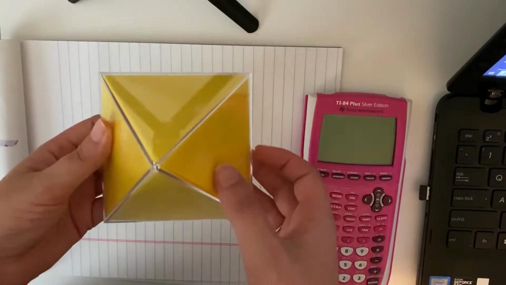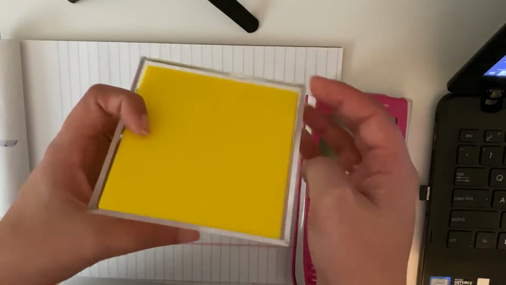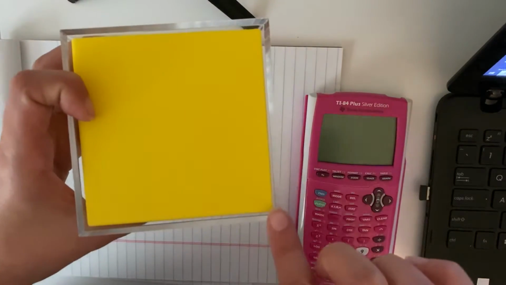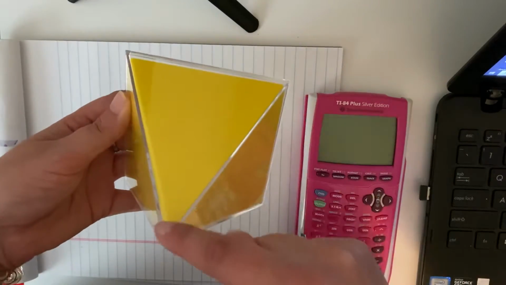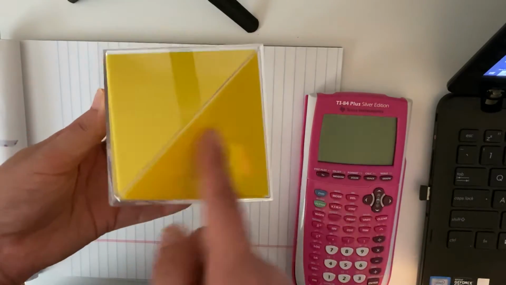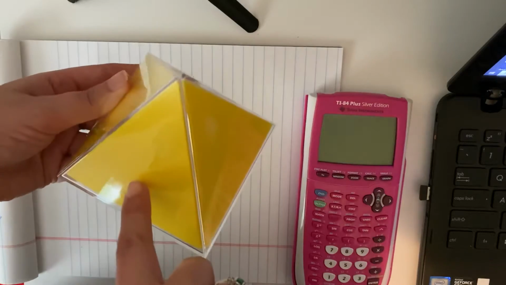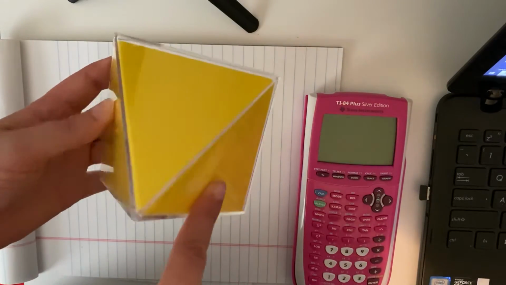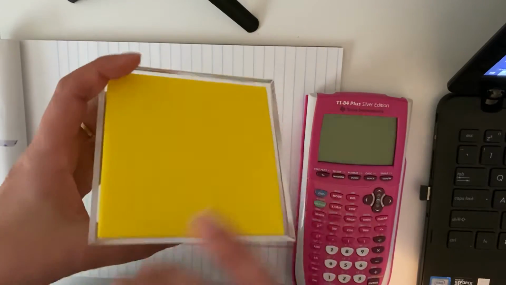Today we are going to look at a square pyramid. It gets its name because the base of it is a square, so it sits this way. You can see that we also have some triangles, and that's the part that makes it the pyramid. We can see we have 1, 2, 3, 4 triangles, and then the base that is a square.